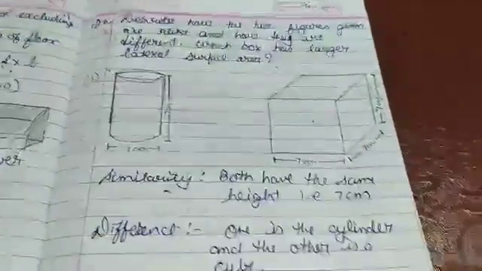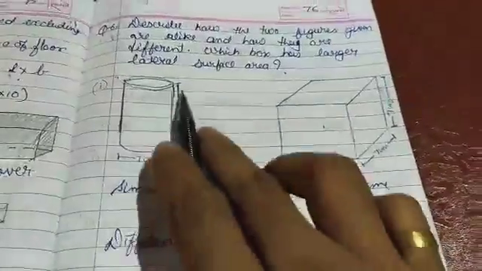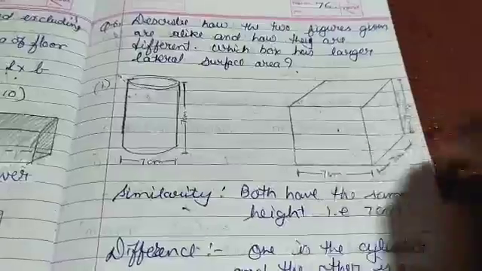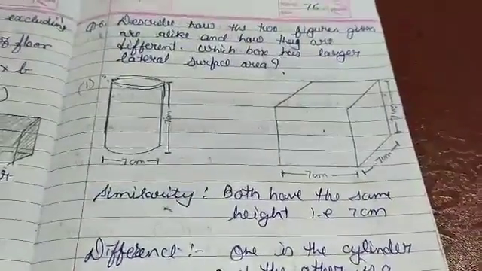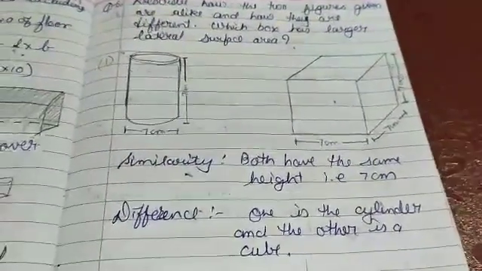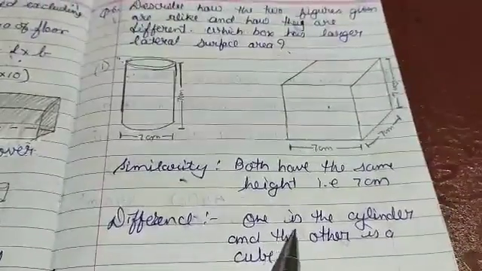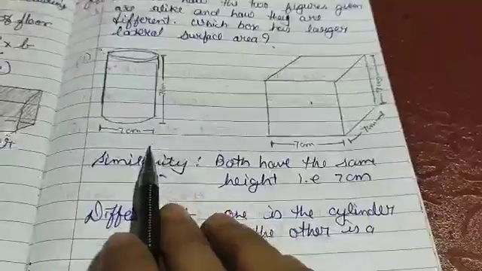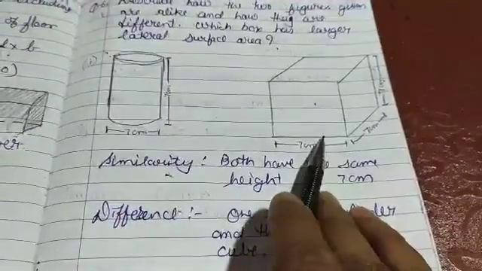Now the similarity in both the figures is that they have the same height, that is, see here height is 7 for the cylinder and here height is 7 for the cubical box. Now the difference is that one is a cylinder and the other is a cube. From the figure itself we can find the differences, one is a cylinder and another is a cube.